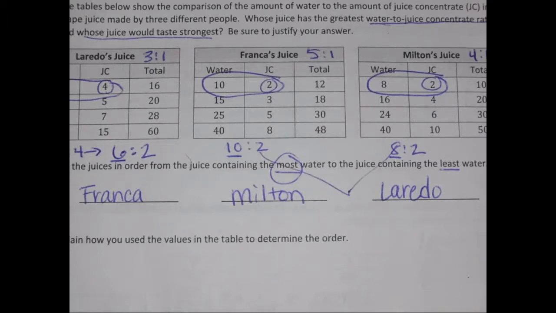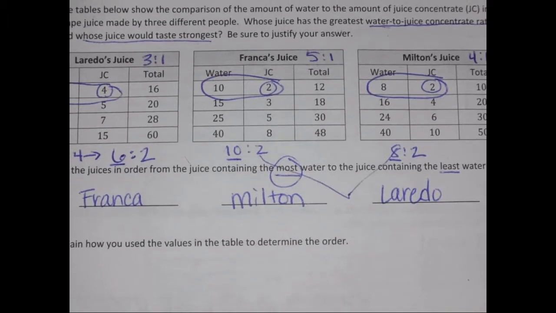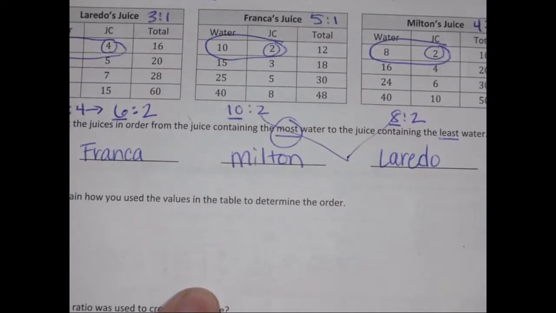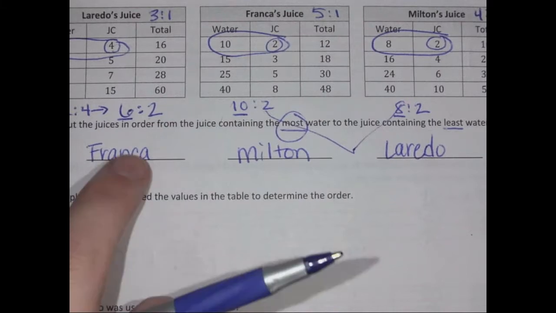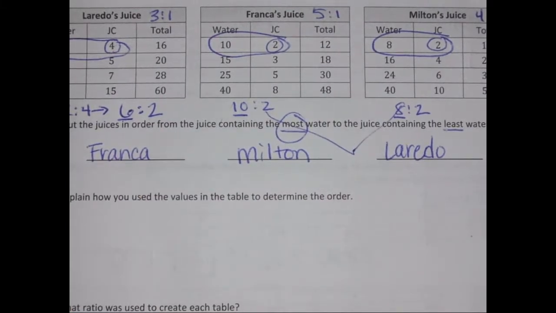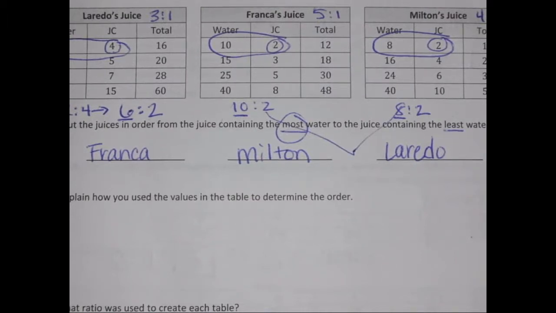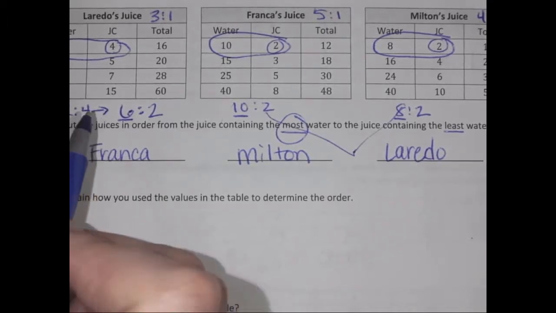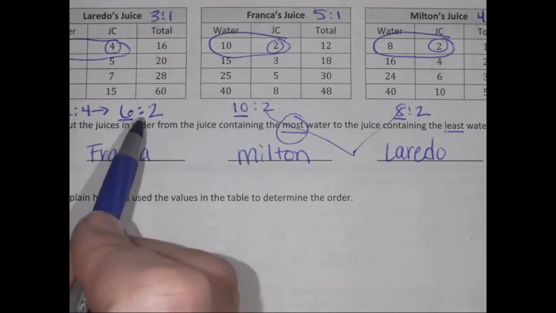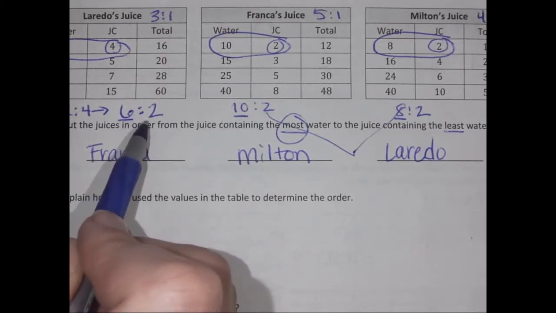Okay. So explain how you use the values in the table to determine the order. How do we use these numbers to determine the order of people? What did we do? Who can explain it? Adriana. We divided. What's the new word that we learned today? We divided so that we could, what, Kalia?